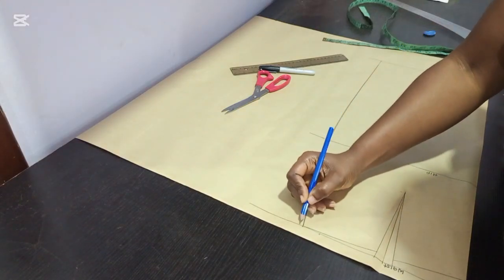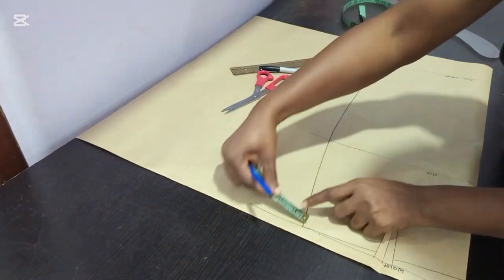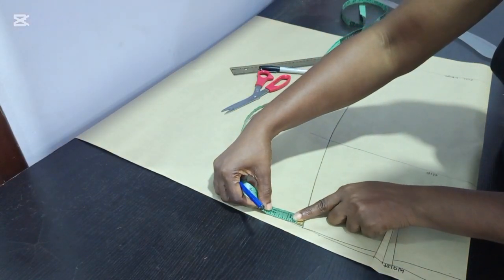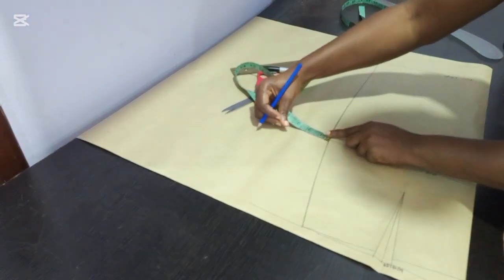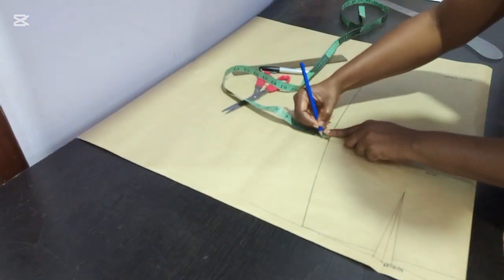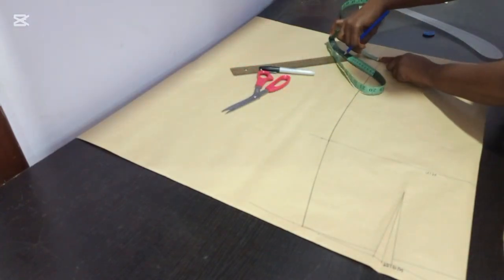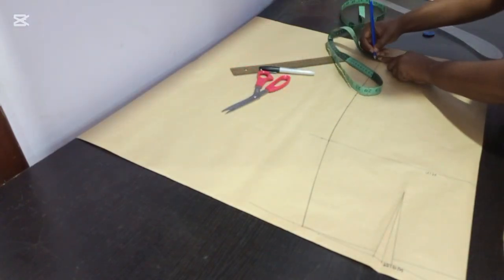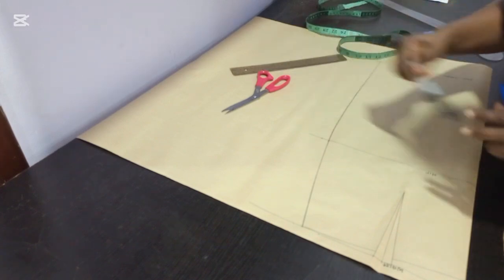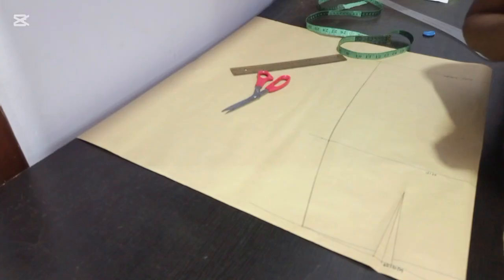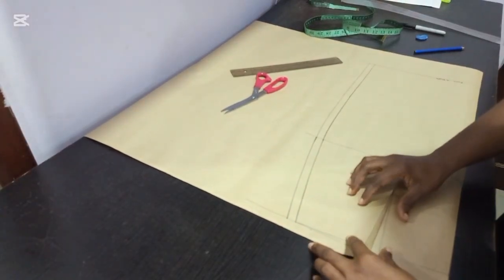Then at this point now, you can add your sewing allowance. So I'll be adding 1/2 inch. Then I'll label this front. Now let's go ahead and cut the front pattern.